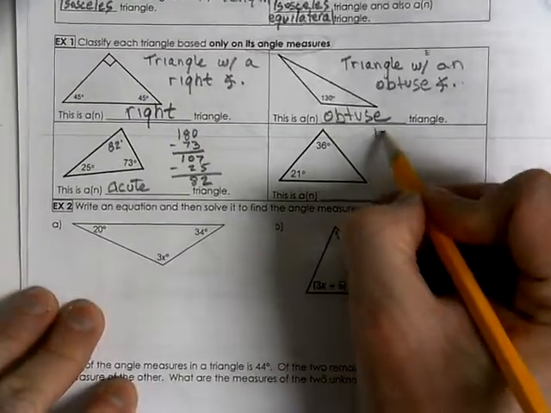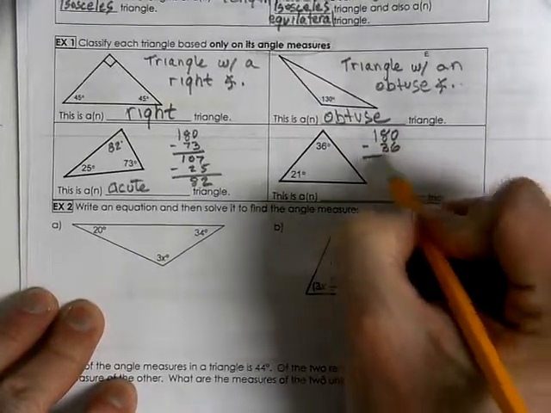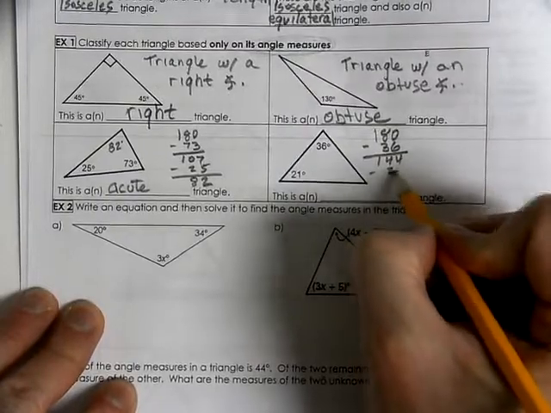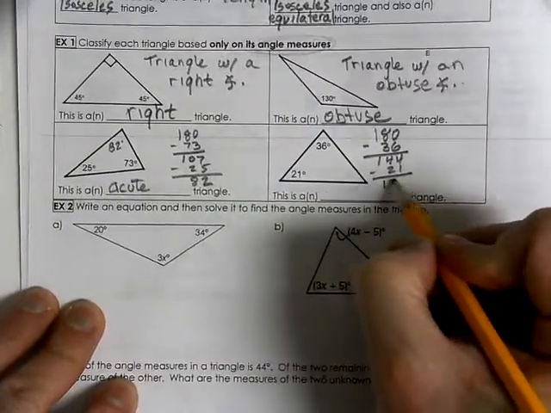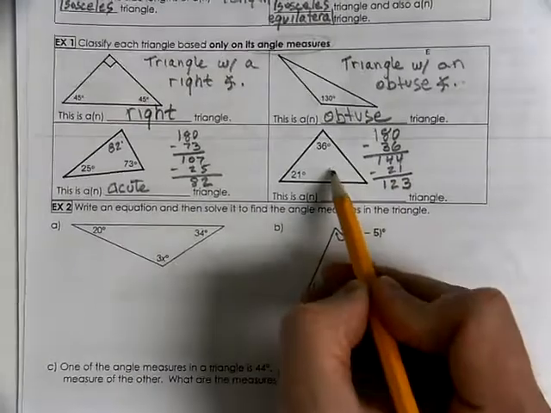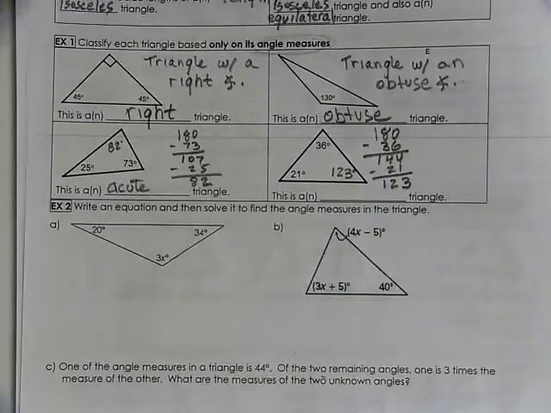So again, if we have 180 degrees and minus the 36, then I get 144. Minus 21 more gives me 123. So this angle here is actually 123 degrees.